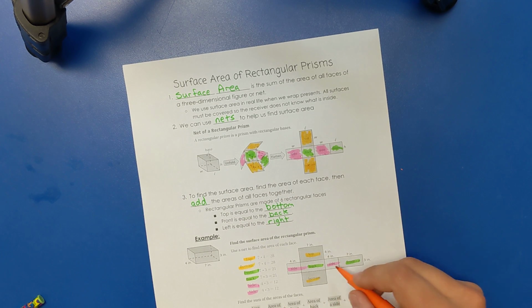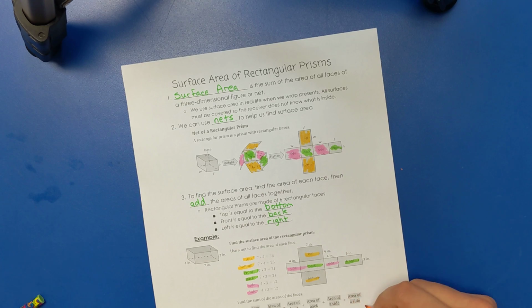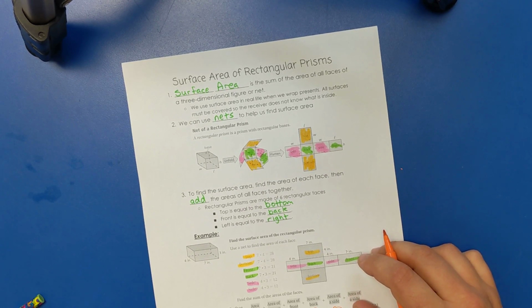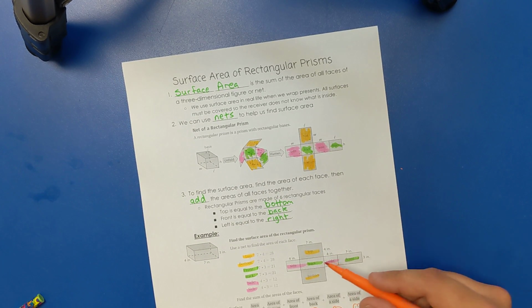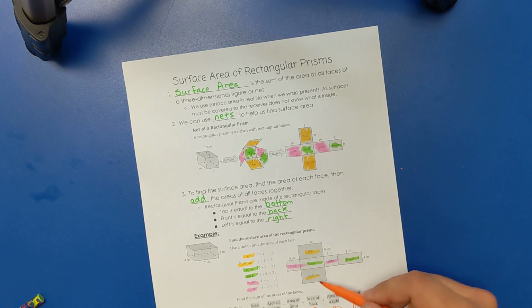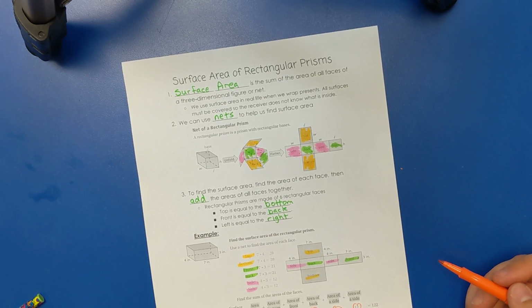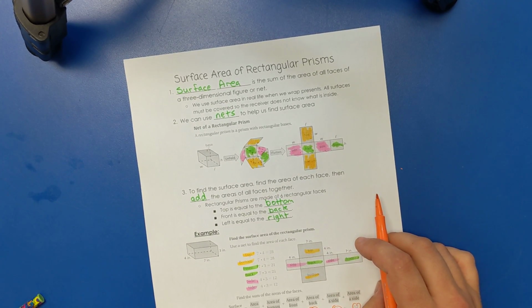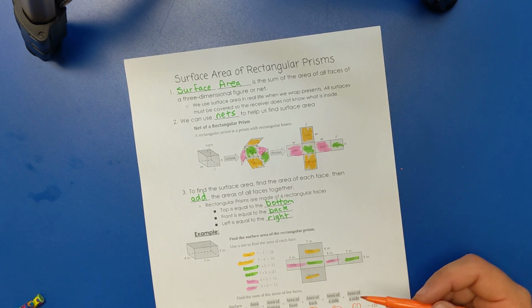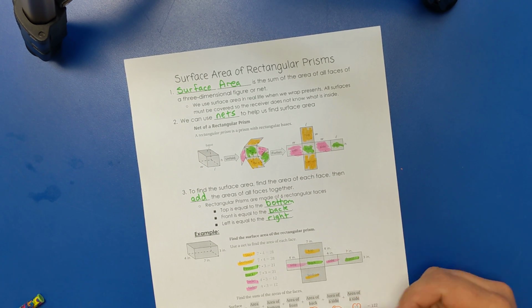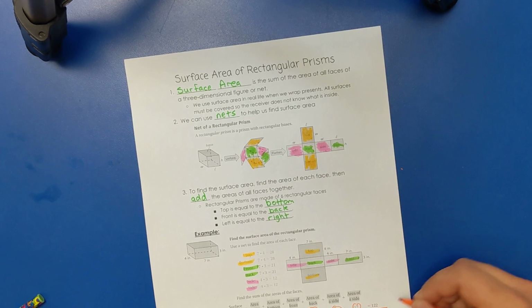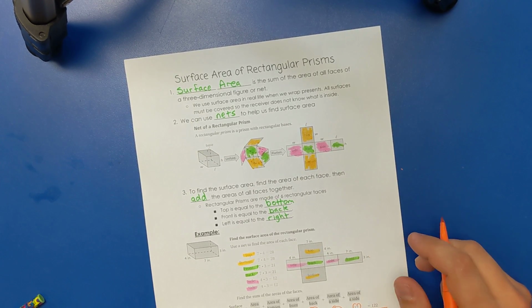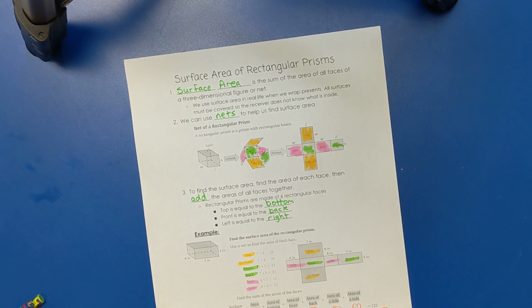And finally, for our 2 sides, 4 times 3, which is 12. So we should have 6 different areas. Have them here, we add them all up, and our surface area is 120 square inches.